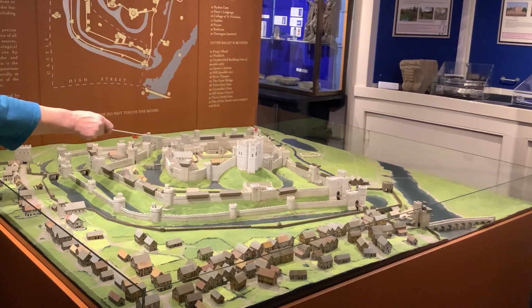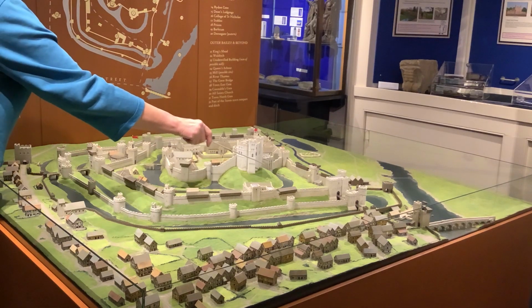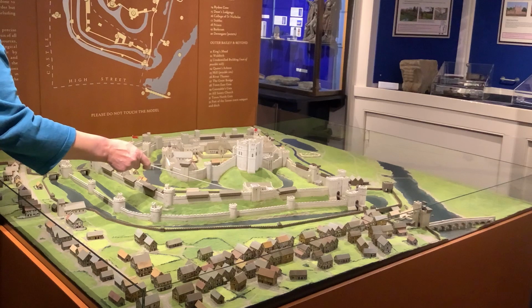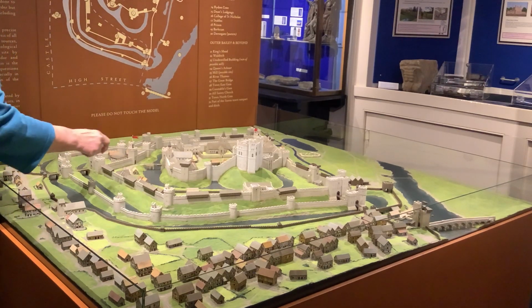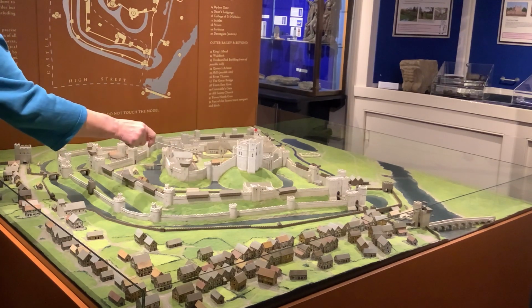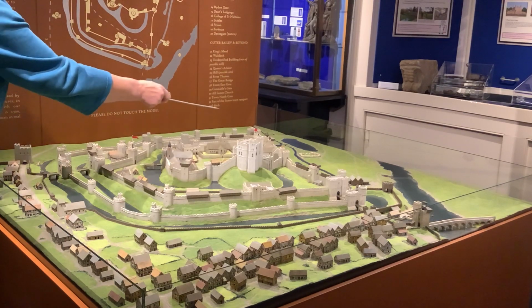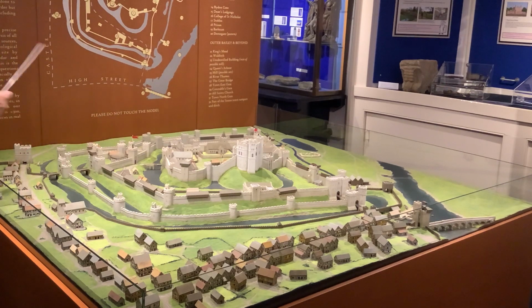The main feature still existing, you've got a large mound here, which was the motte of the castle. You can see it from when you're in the middle bailey and look across and see the great slope of the motte. And as you walk in through, it's the dominant feature. But the great tower, sadly, is no longer there. But the main buildings of the castle were within that inner bailey, this area here, with the king's lodgings, the queen's lodgings, and the knight's lodgings.